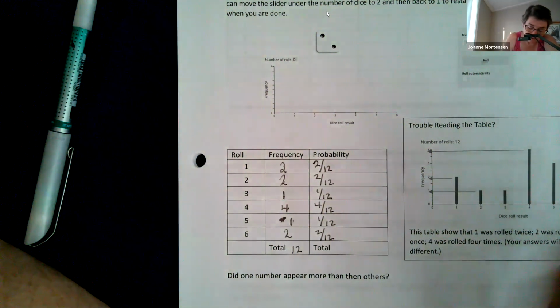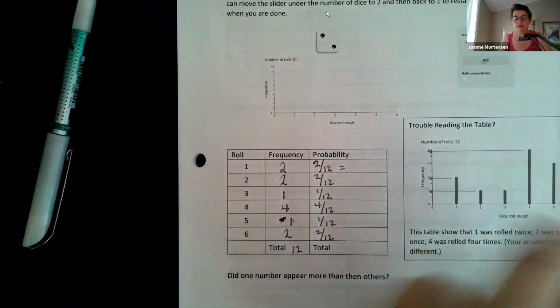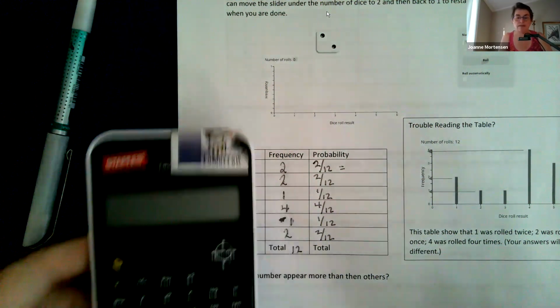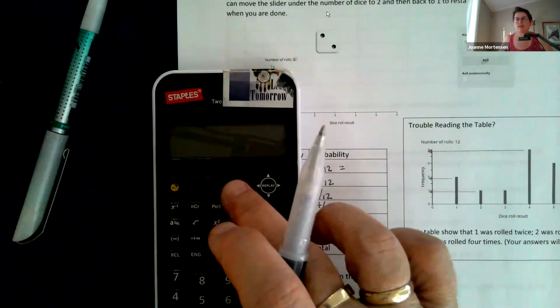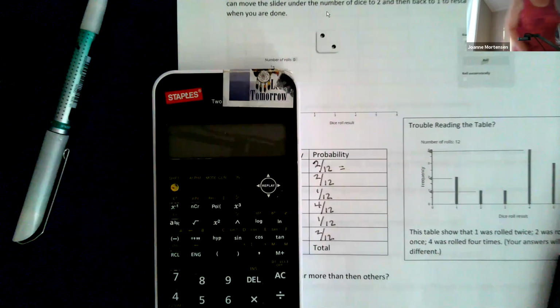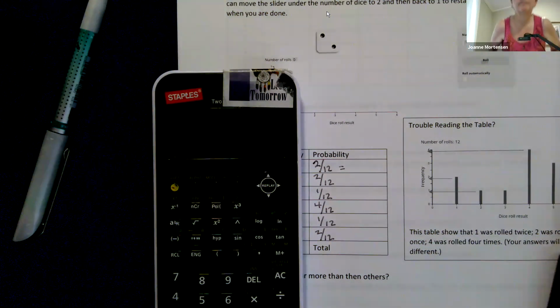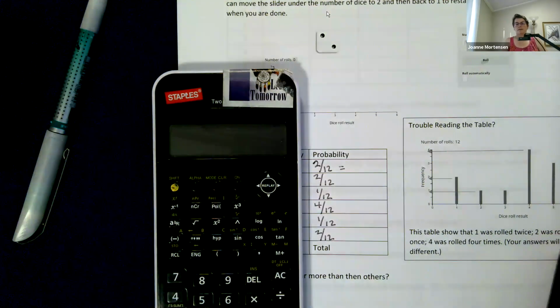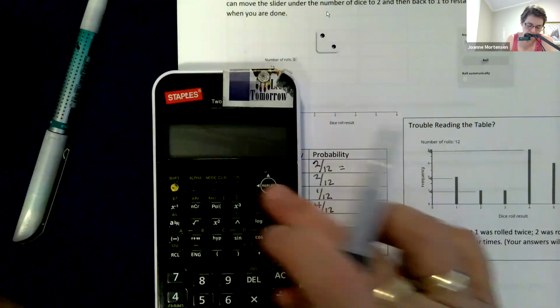I just find it easier to write it out first and then figure it out. 2 divided by 2. Whoops. Try it.